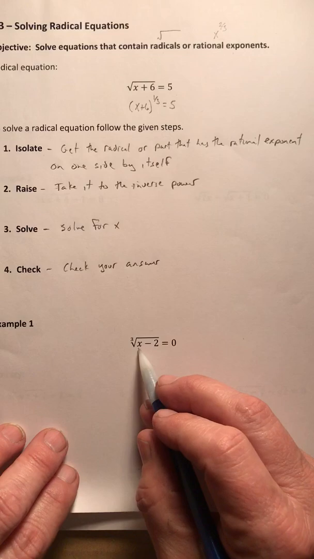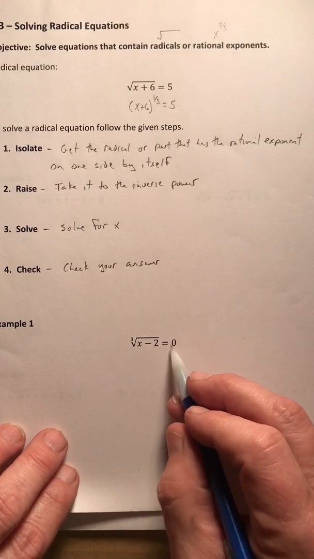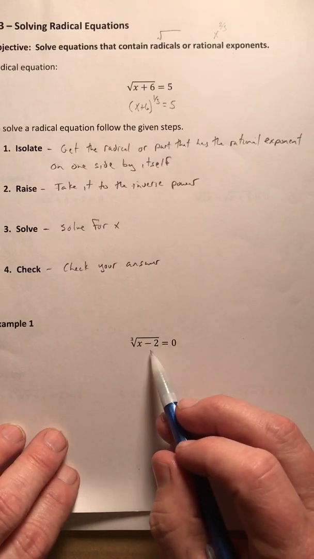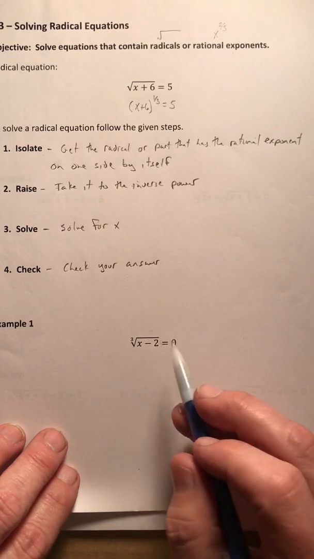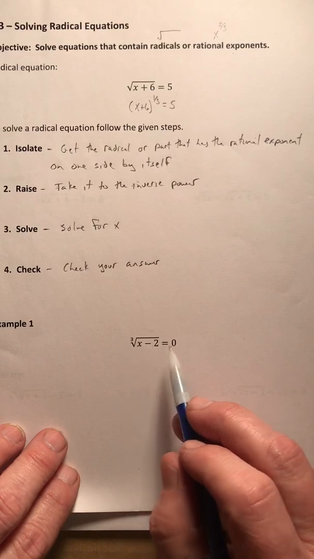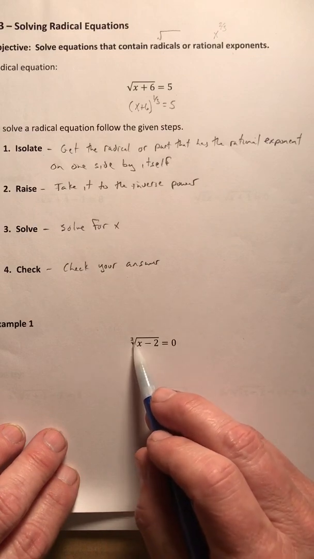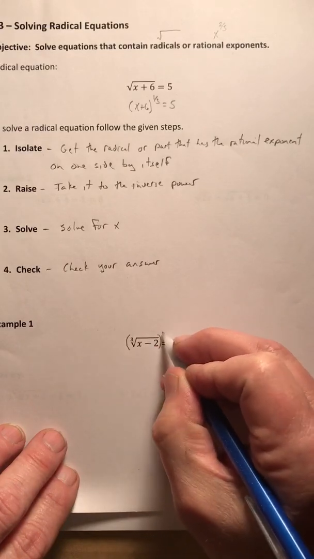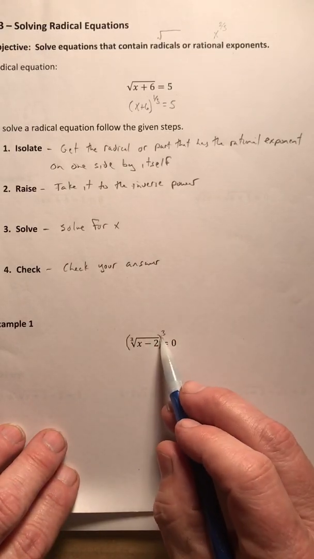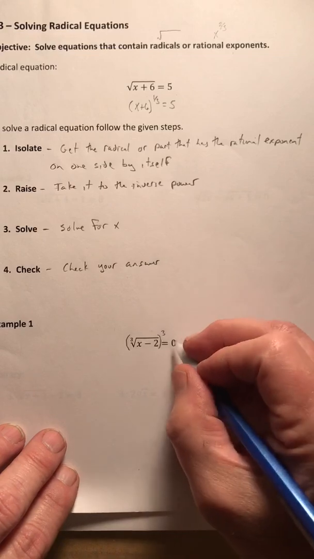All right, example 1. We got the third root of x minus 2 equals 0. So isolate, it's already done. What's under the third root is over here by itself. Nothing is outside of that. That's what means isolate. So now we got to get rid of this root by raising it to the power. So it's third root, so we take it to the third power. And remember, whatever you do to one side, we have to do the other side.